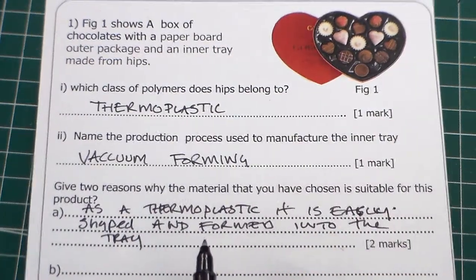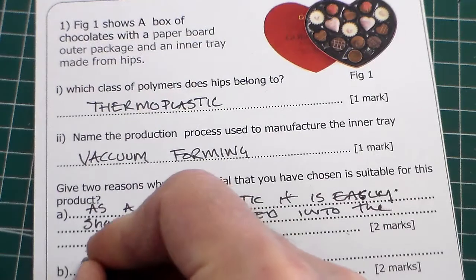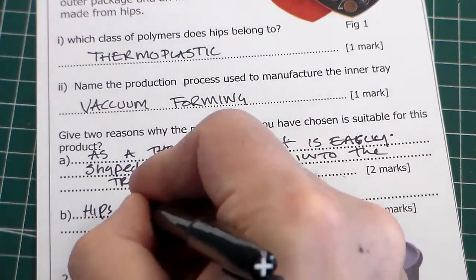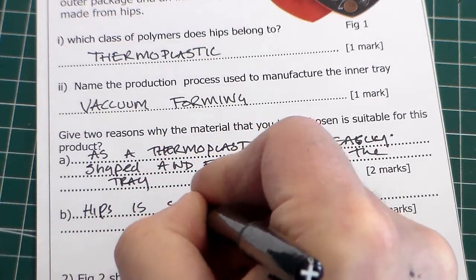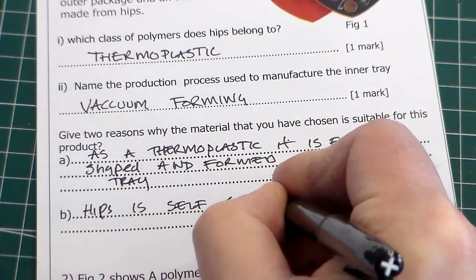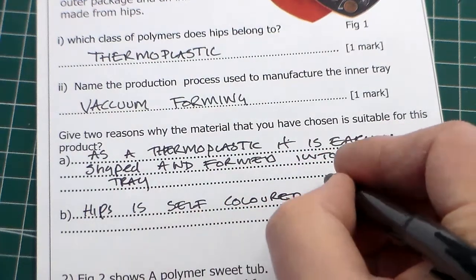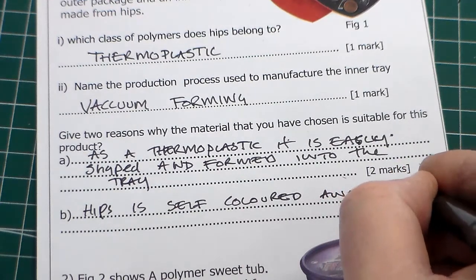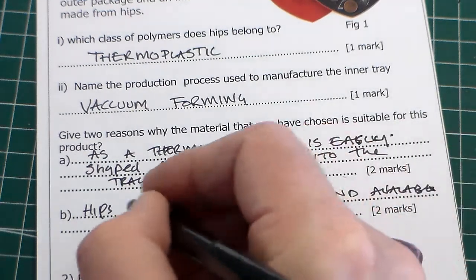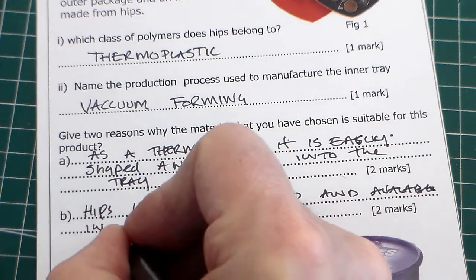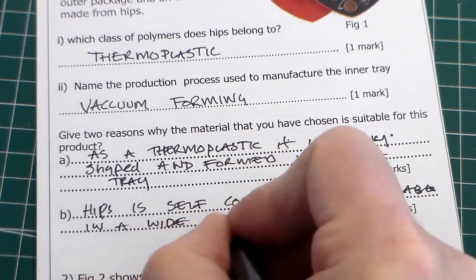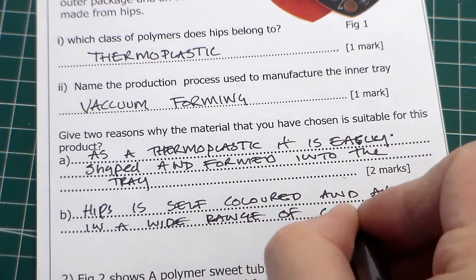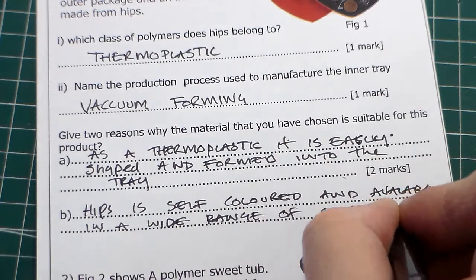Okay, so we need a different reason now, and we can say that HIPS is self-coloured and available in a wide range of colours.